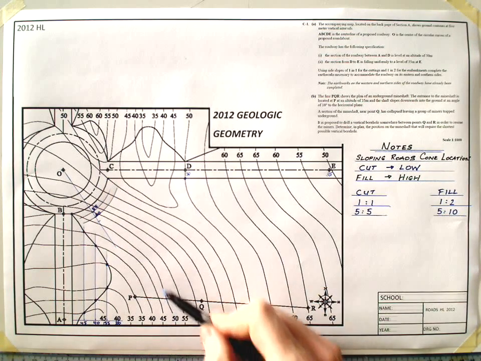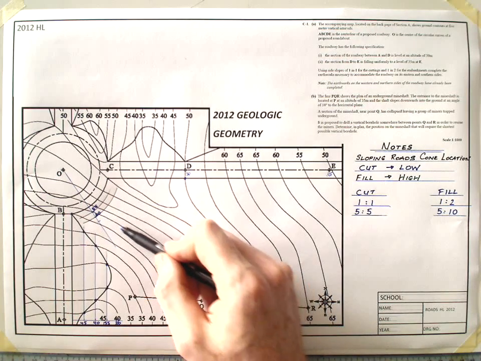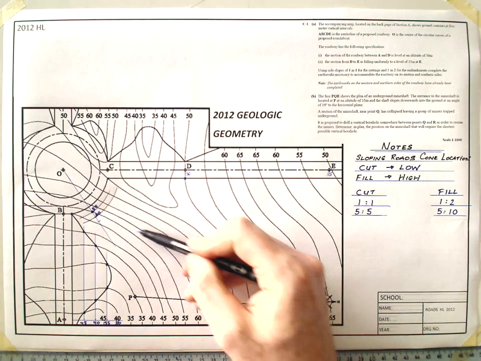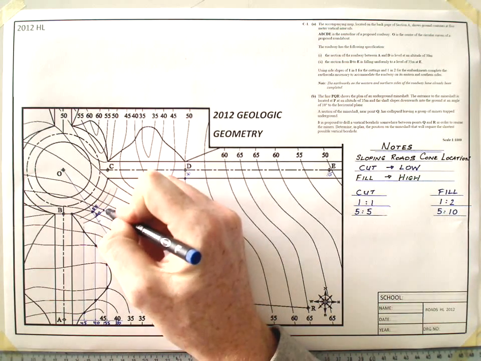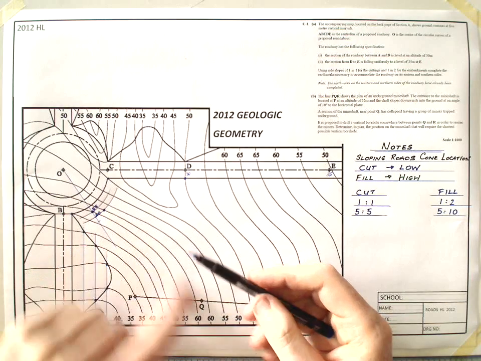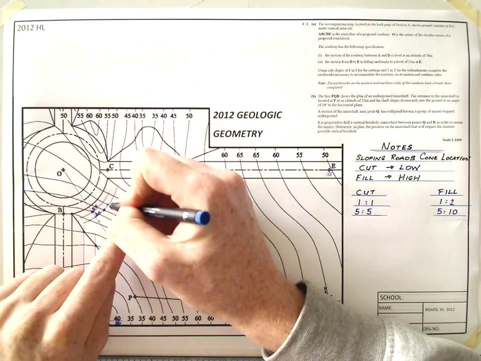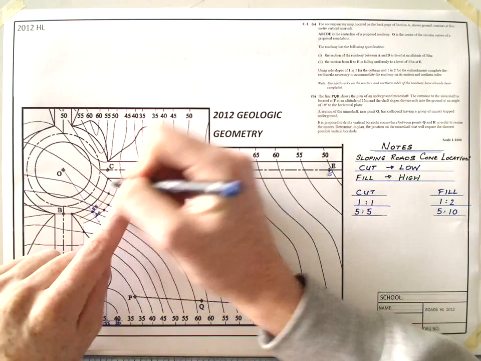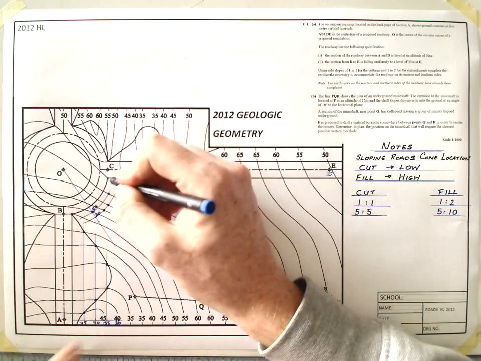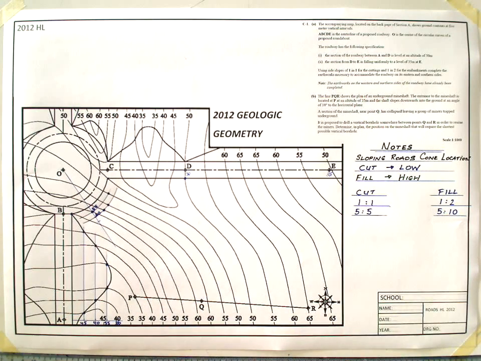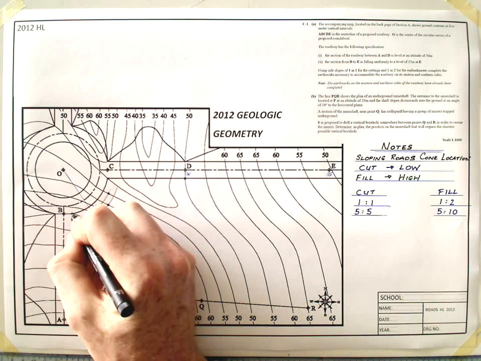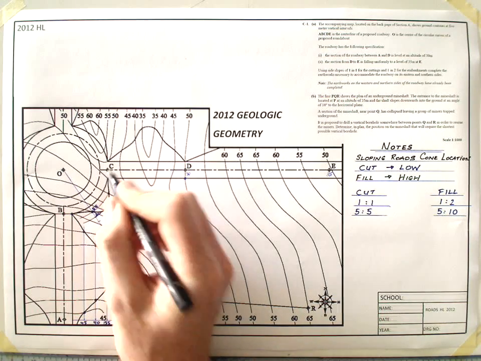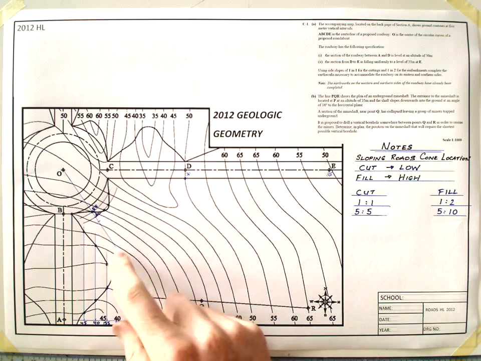Here I have now my 55 millimeter contour. It's a point. Here I have my 60 mil contour. That's a point. 60 mil contour here again. It's a point. And my 55 mil contour again. That's a point. And then my 50 mil contour here, which is there. So now I can put in, so that area there is cut.